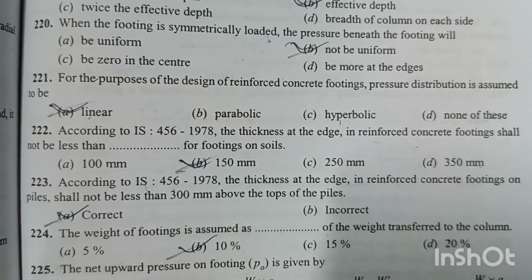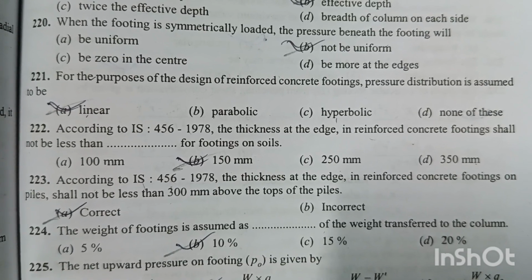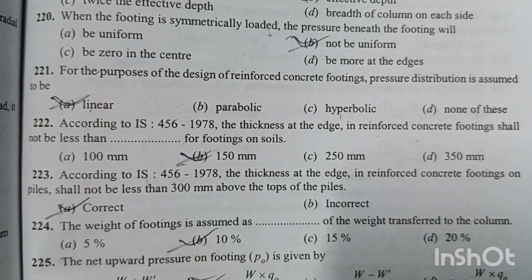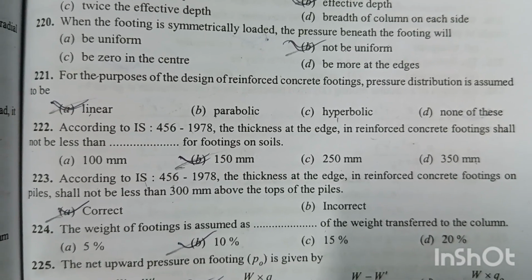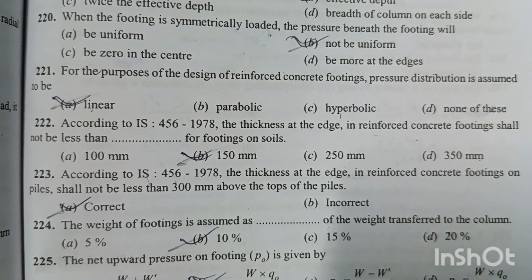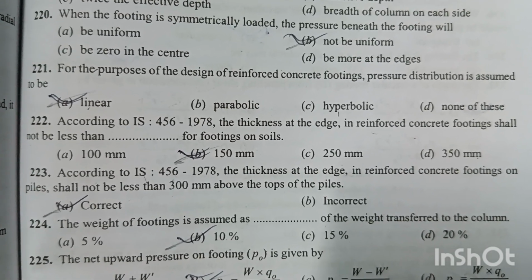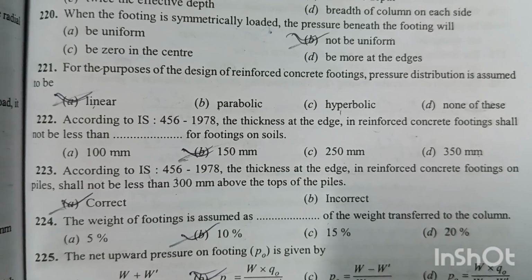Question number 223. According to IS 456/1978, the thickness at the edge in reinforced concrete footings on the piles shall not be less than 300 mm above the top of the piles. Option A is right answer, correct.